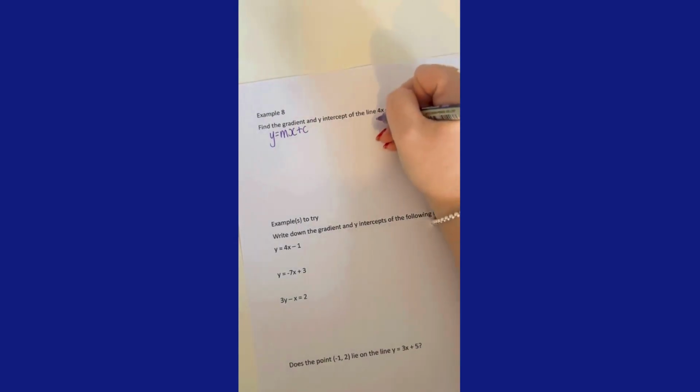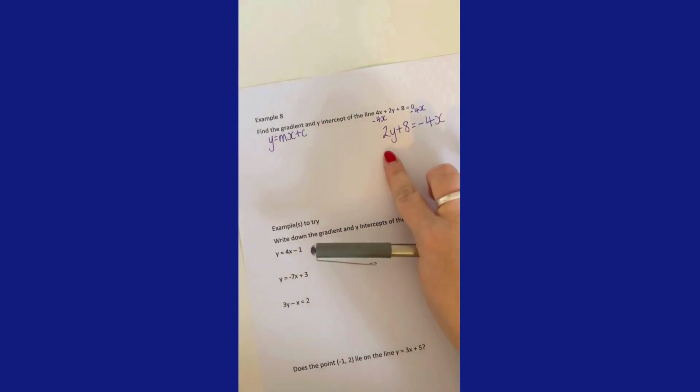So the first thing I'm going to do is I'm going to subtract this 4x. That's going to leave me with 2y plus 8 on my left-hand side, because 4x take away 4x gets me 0. However, if I subtract that, I need to do the same from this side. So that's going to leave me with minus 4x on my right-hand side. 0 take away 4x leaves me with minus 4x. Remember, I want to just have y's on my left-hand side.